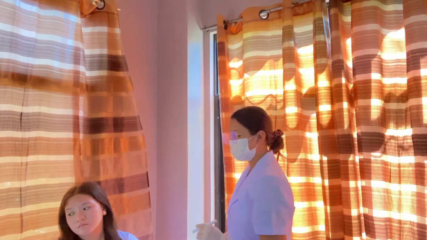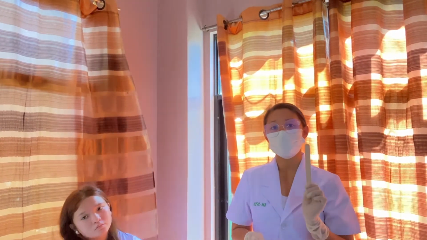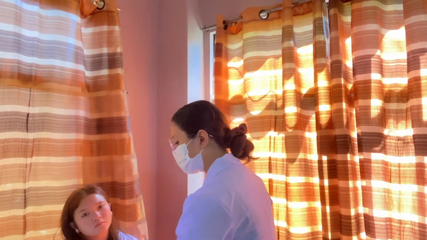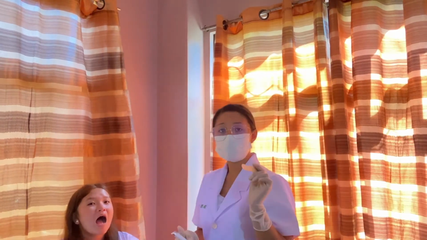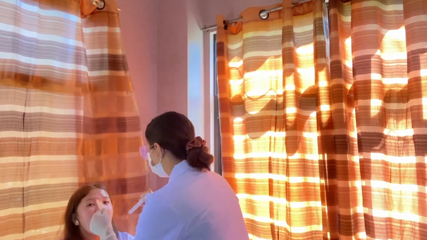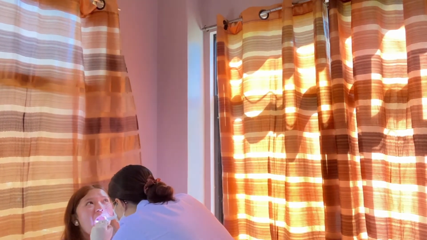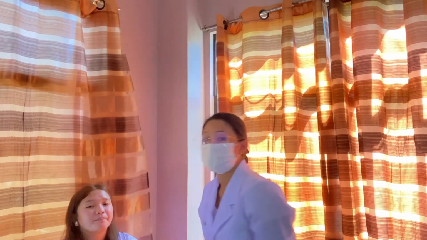So next, I'm gonna inspect her oral mucosa and gums. By inspecting my patient's oral mucosa and gums, I'm gonna use this tongue depressor and then I'm gonna let my patient open her mouth. So Miss, can you please open your mouth? So I'm gonna inspect her oral mucosa. So her oral mucosa is pinkish and has a little bit of white color.